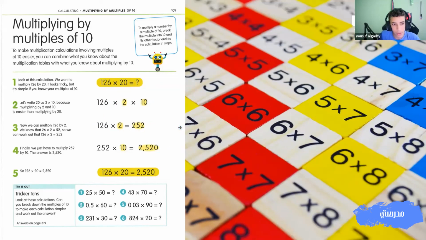If that still seems too confusing, you can just add 126 plus 126 and get the same answer. Next, we take 252 and multiply it by 10 to make 2,520. You just add a zero to the end. So 126 times 20 equals 2,520.